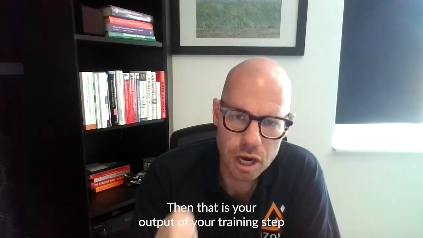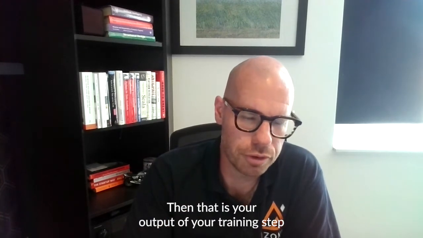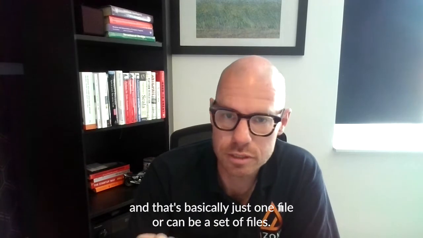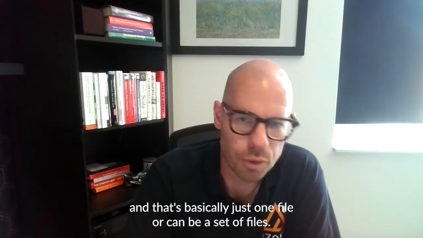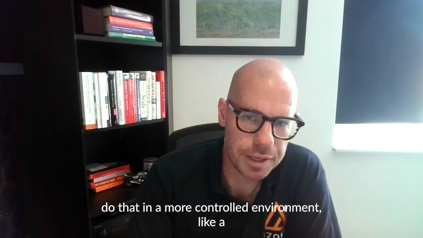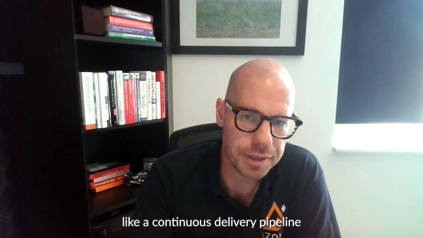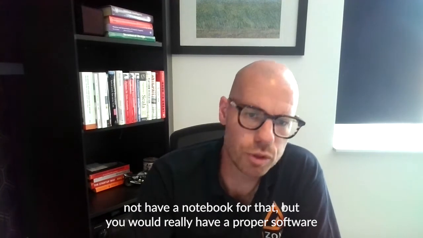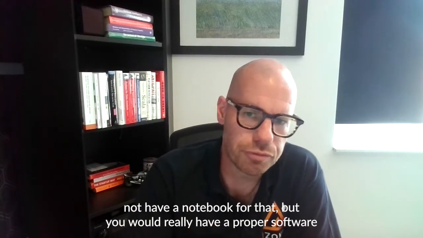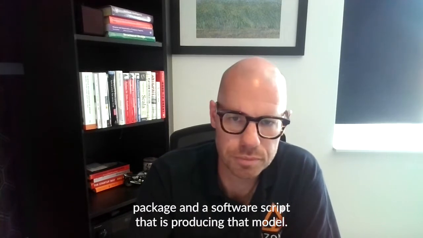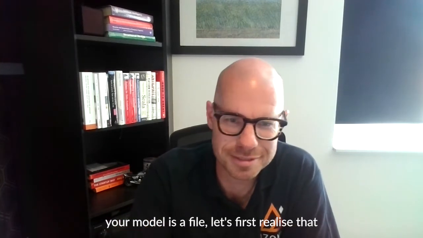Then that is the output of your training step, and that's basically just one file, or it can be a set of files. If you do that in a more controlled environment, like a continuous delivery pipeline, then you do not have a notebook for that, but you have a proper software package and a software script that is producing that model. But anyway, your model is a file.